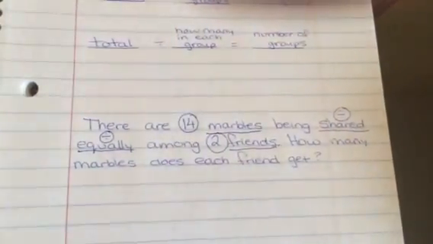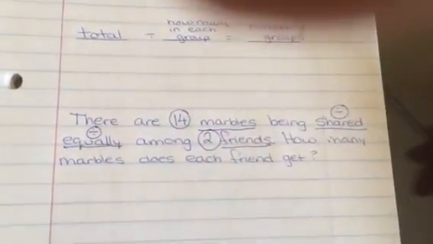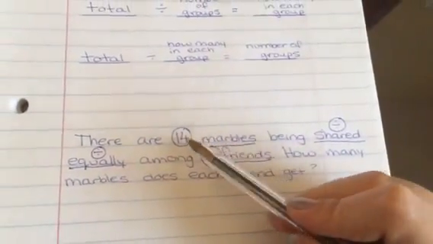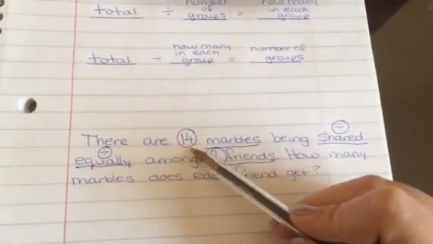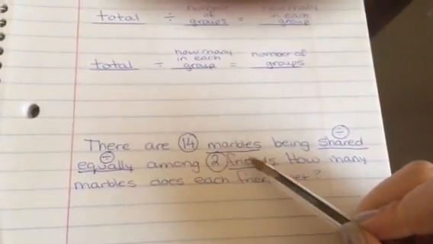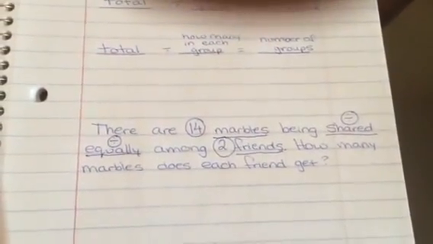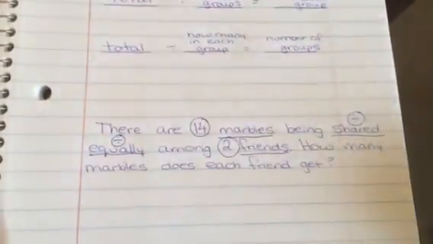Now the hard part for students is to figure out, do they have to find out how many groups or how many in each group? So for this one, what students have been taught to do is look at the words after the numbers. If the words are different, then students are taught to draw groups.